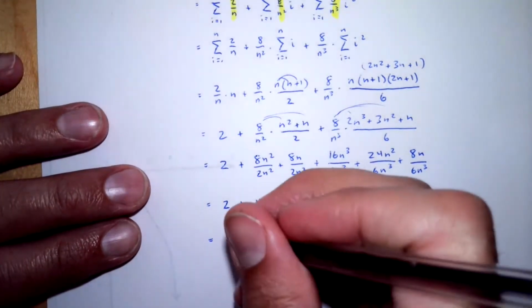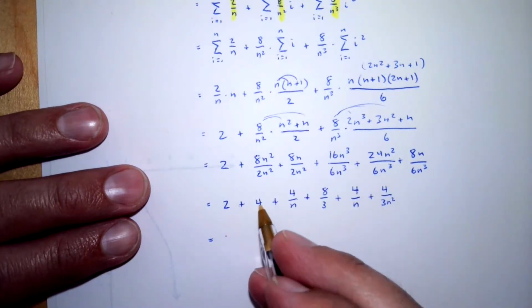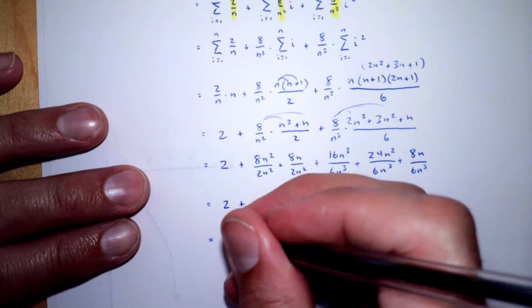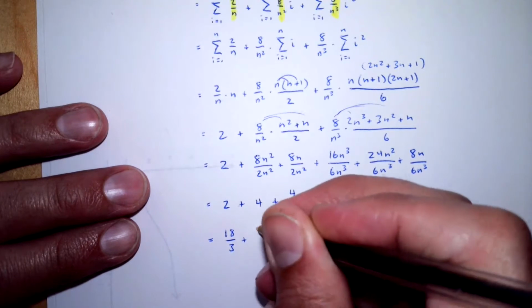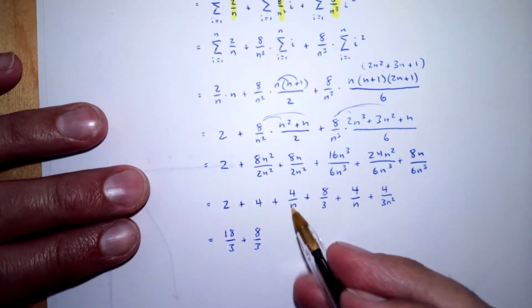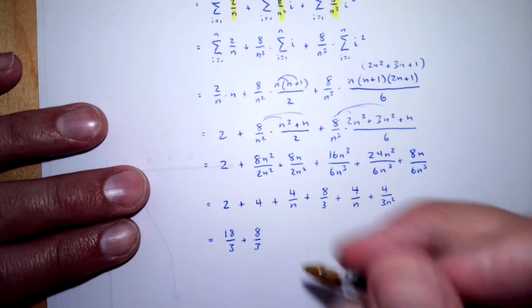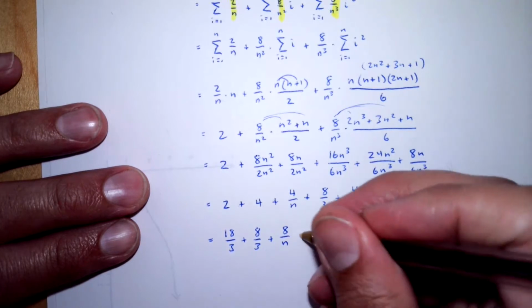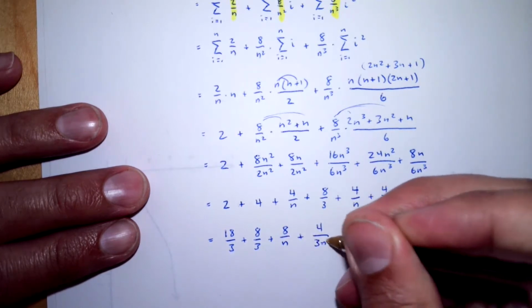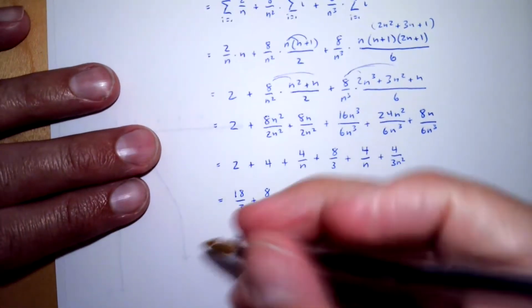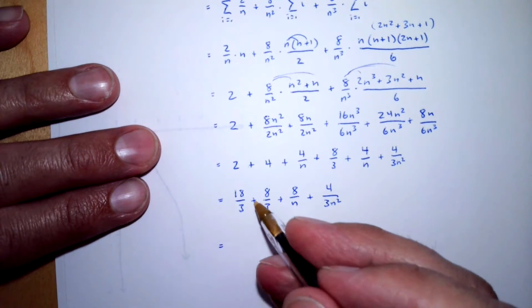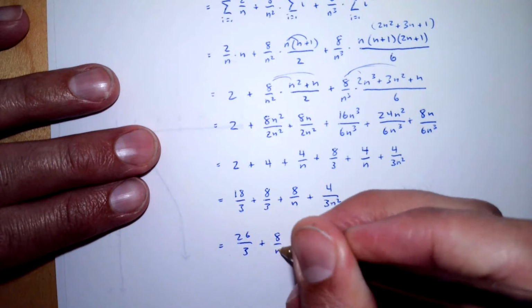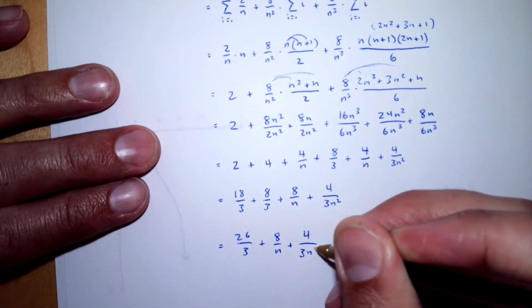So we get 2 plus 4 plus 8/3. Okay, so 2 plus 4 is 6, which is 18/3 plus 8/3. We'll save that for the next step. And then I've got 4 over n plus 4 over n. So that's 8 over n. And then only 4 over 3n squared. Okay, almost done. Whew. 18/3 plus 8/3 is 26/3 plus 8 over n plus 4 over 3n squared.